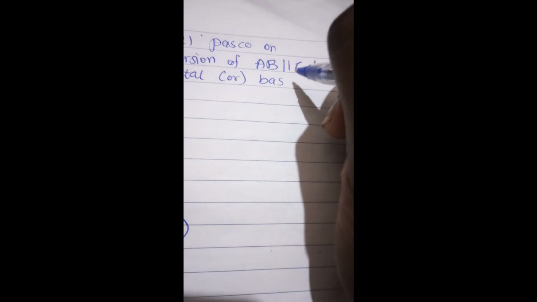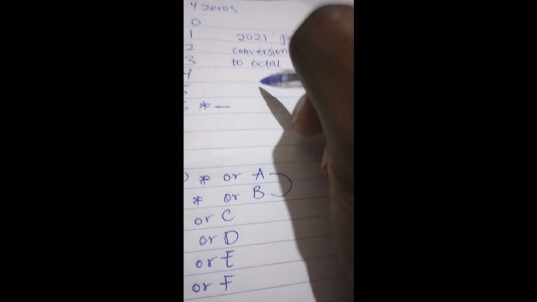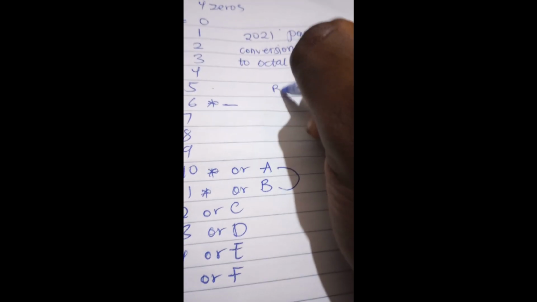So that's 000, 001, 010. Those are sequences that are there to guide us on how to understand number bases, because all the numbers deal with zeros and ones, which is the binary, the basis of those numbers. Base 8 is 0 to 7.